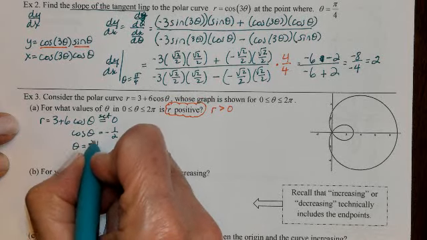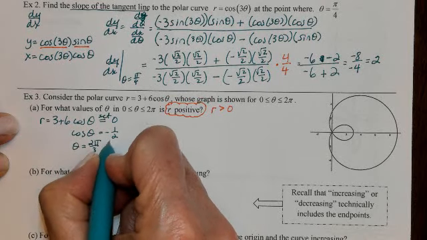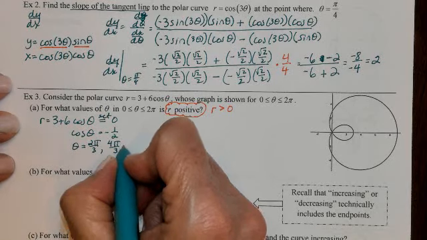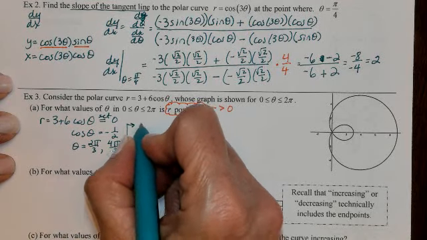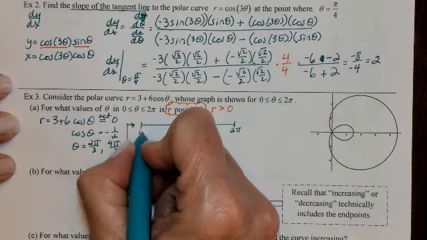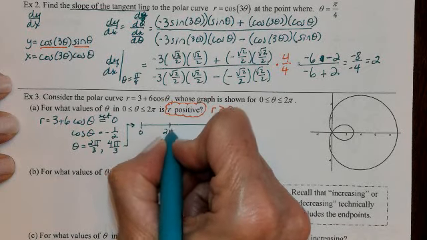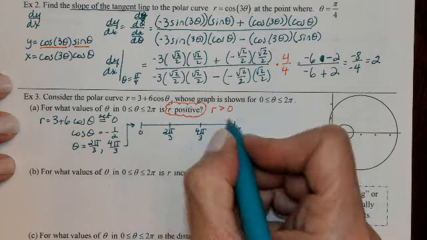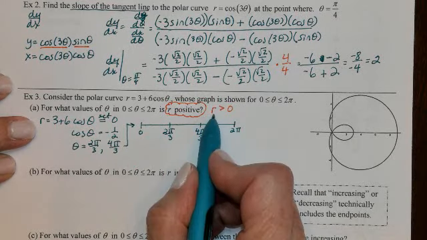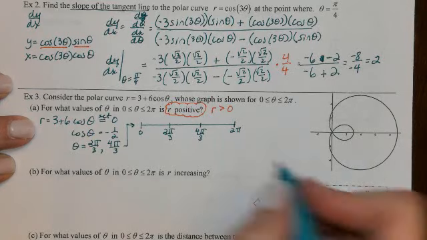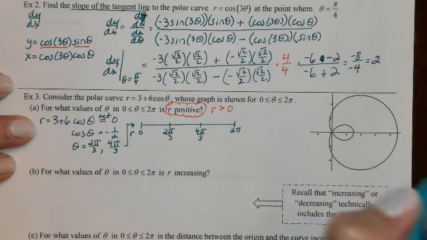So 2 pi over 3 and 4 pi over 3. Those are the values that go on our number line. And we know we're bounded by 0 and 2 pi, right? So 2 pi over 3, 4 pi over 3, and we're just doing a sign chart for r, not r prime. This is just r. We just want r to be positive. So this is just r here.